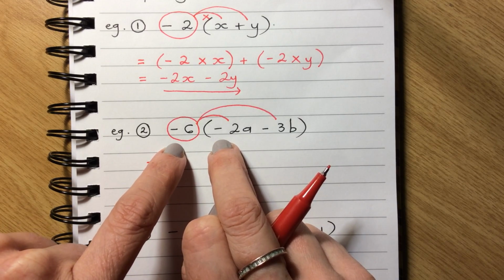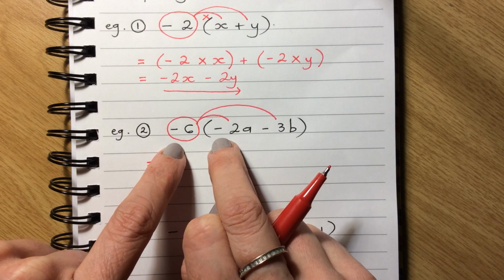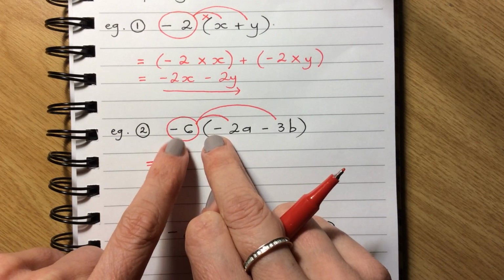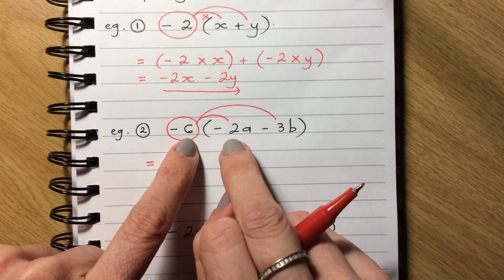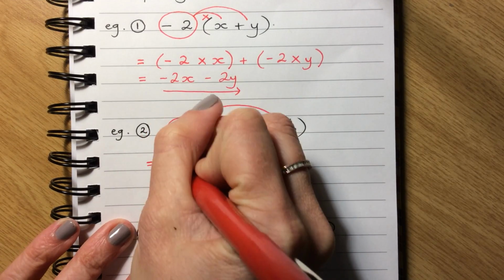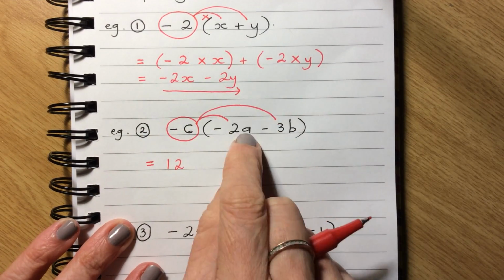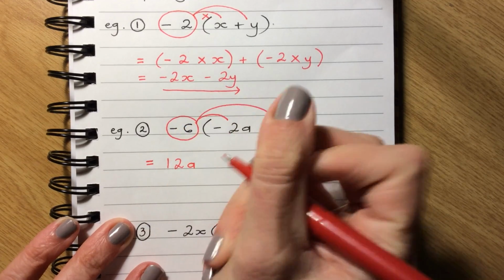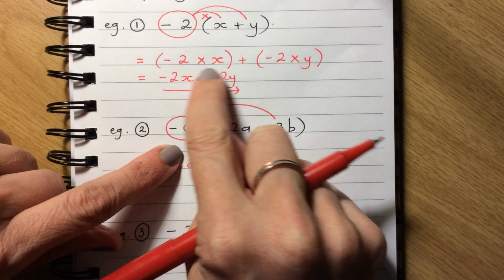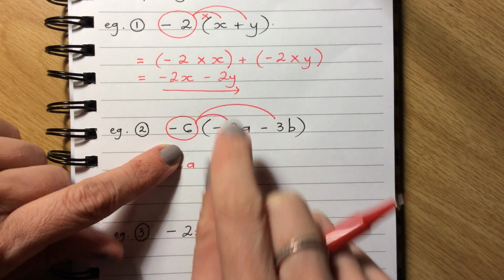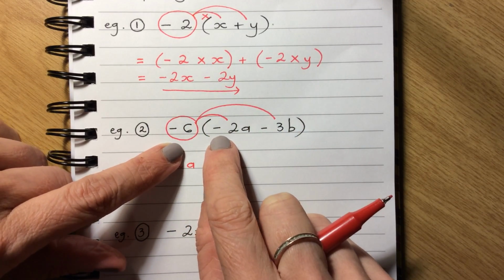You obviously can't talk out loud because then they'll think you're going nuts. So we've got a negative times a negative, which gives me a positive. 6 times 2 gives me 12, and then we stick the a on the back. When they start getting a bit more complicated like this, it's tricky to write this middle step, so I just prefer to put your fingers on there and talk to yourself.